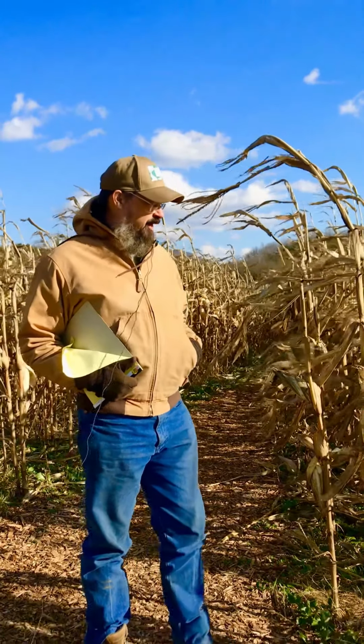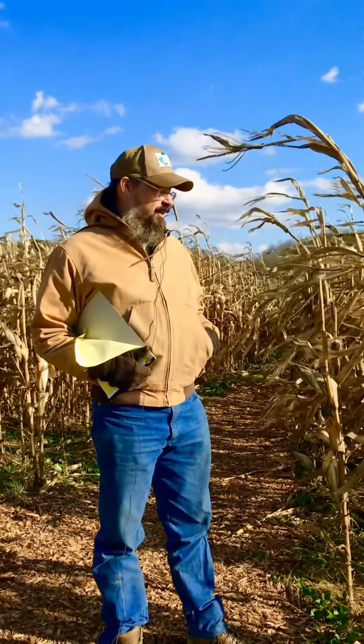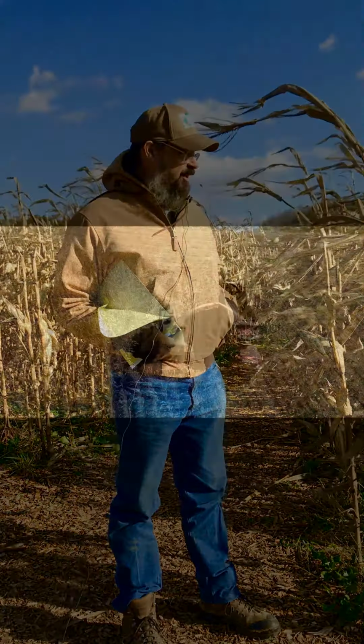We're standing in front here of a field of, it looks like grain corn, but it's actually going to be chopped for silage.